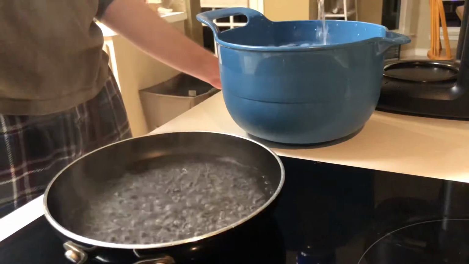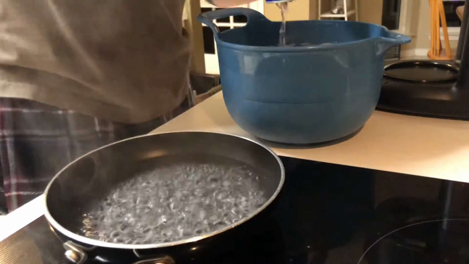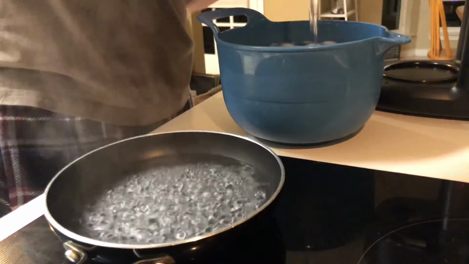Oh, it barely worked, but it did. See that? Just a little bit of volume change, but it did suck up a bunch of the water.